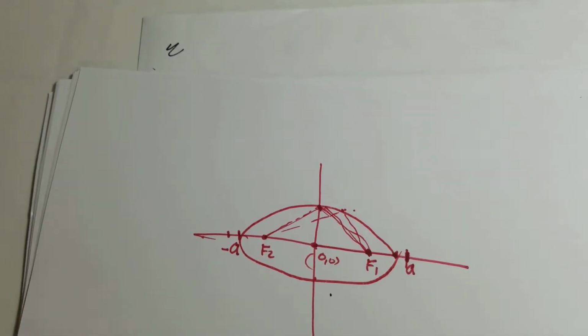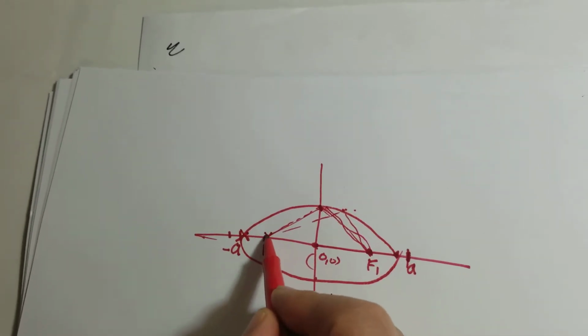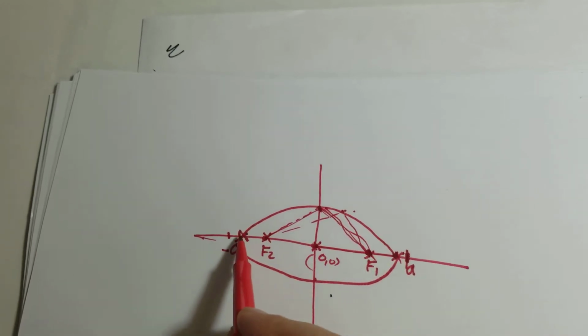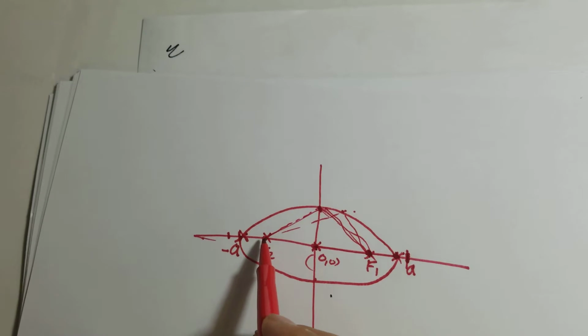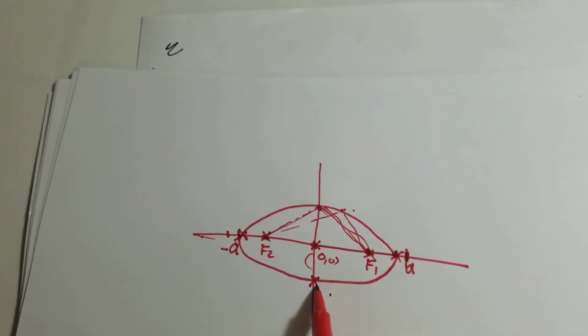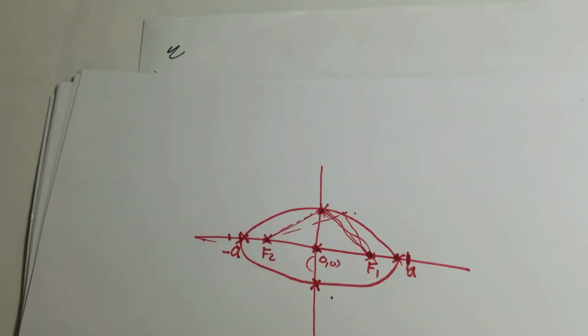Therefore, an ellipse has 7 points: 4 points on the major axis. They call these vertex, focal point, center, focal point, vertex. And on the minor axis, you have 3 points: vertex, center, and a vertex.